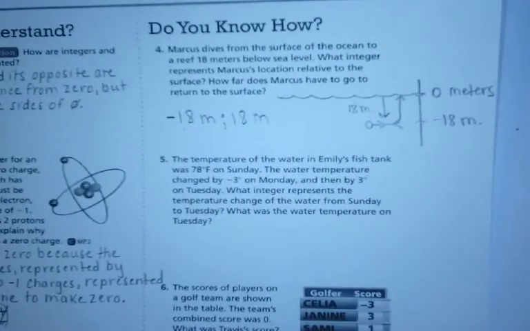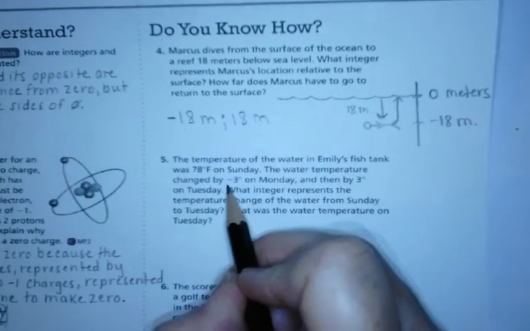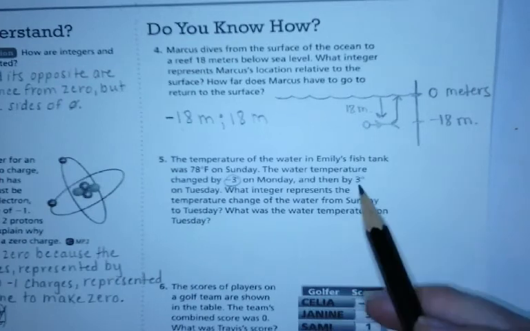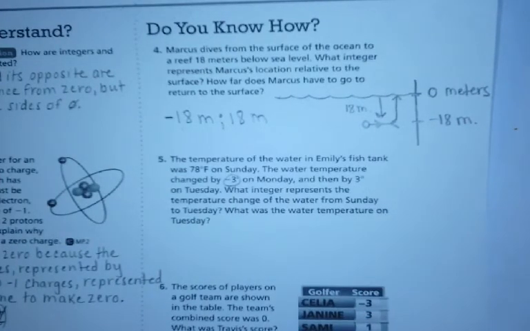Okay, number 5. The temperature of the water in Emily's fish tank was 78 degrees Fahrenheit on Sunday. The water temperature changed by 3 degrees on Monday, -3. So there's a drop. And then by 3 degrees, which is a +3, so it's an increase on Tuesday. What integer represents the temperature change of the water from Sunday to Tuesday? What was the water temperature on Tuesday?